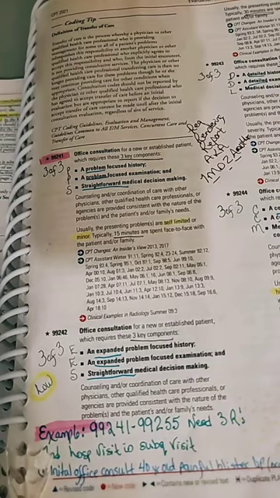I was working with some CCS people this afternoon for a documentation dissection.